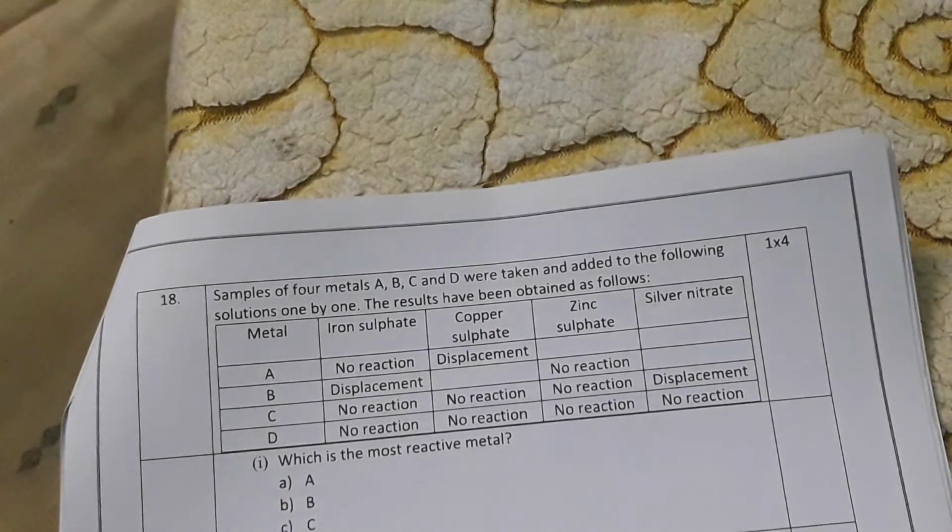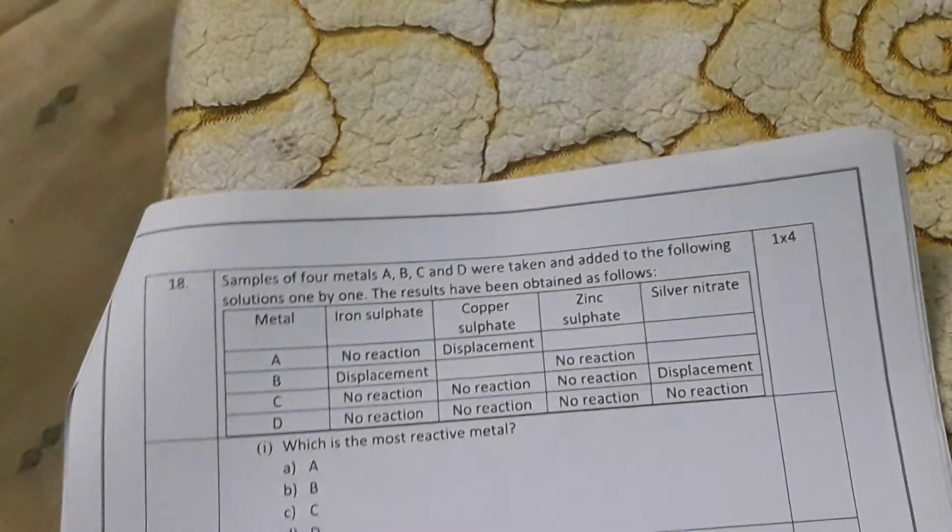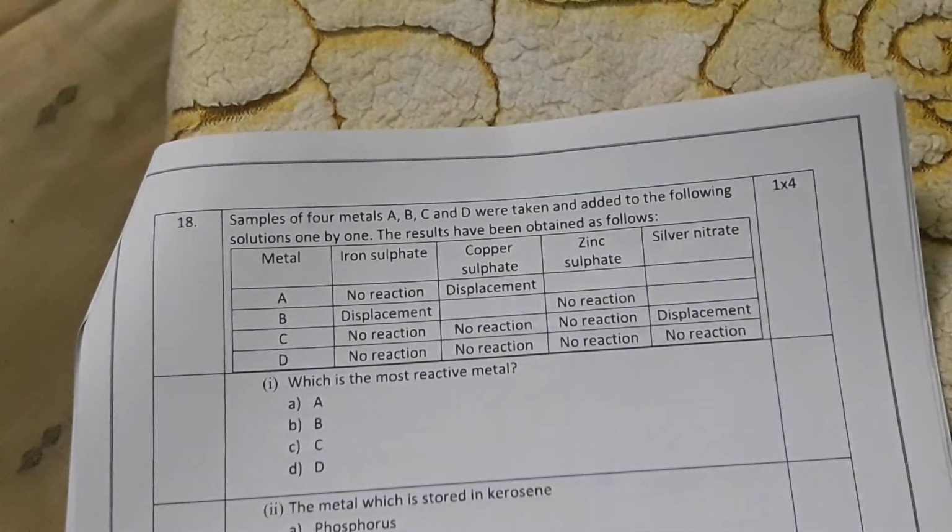Question number 18. Samples of 4 metals A, B, C and D were taken and added to the following solutions one by one. The results have been obtained as follows.